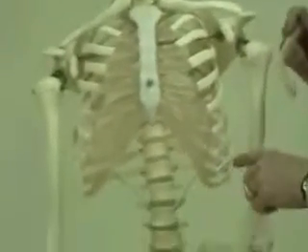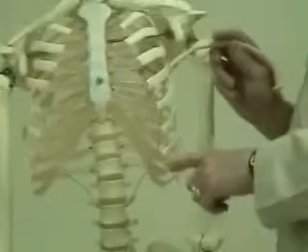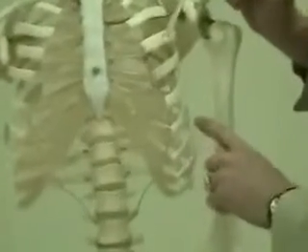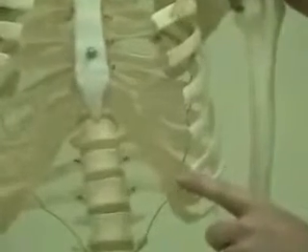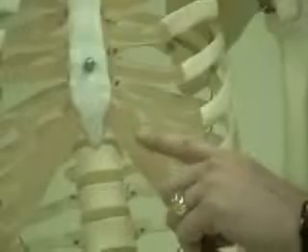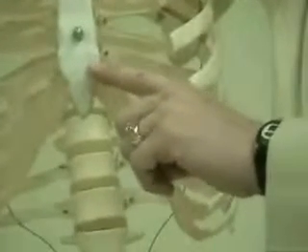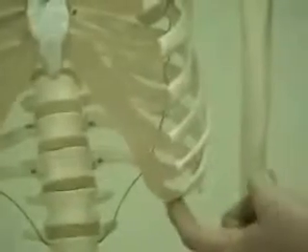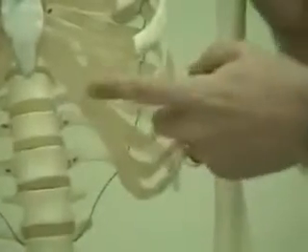If their costal cartilage does not go directly to the sternum, they are considered a false rib. Notice that the costal cartilage from rib 8 does not go directly to the sternum. It goes into the costal cartilage from rib 7 and continues to the sternum. 9 feeds into that from 8. 10 feeds into that from 9.